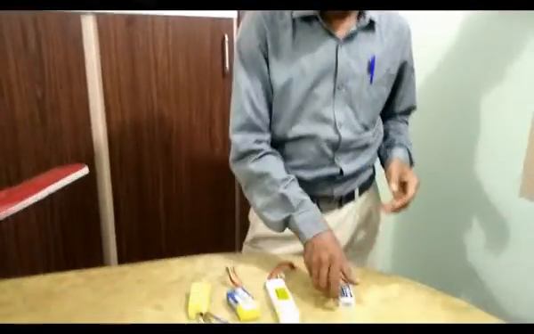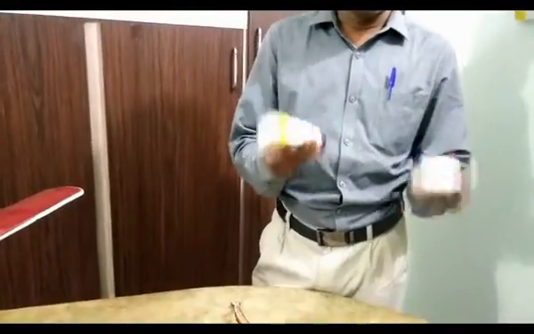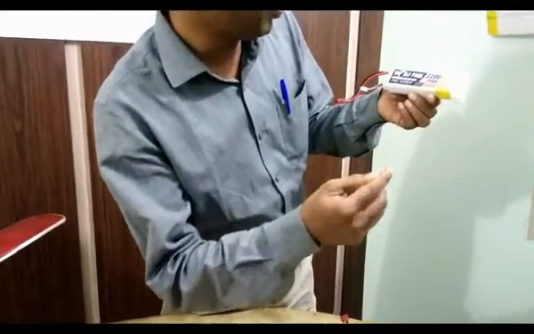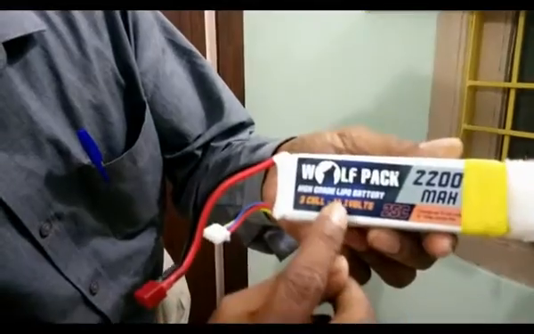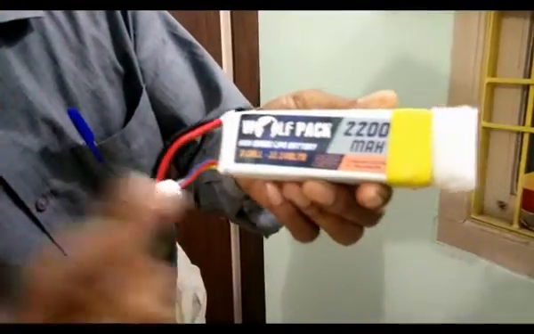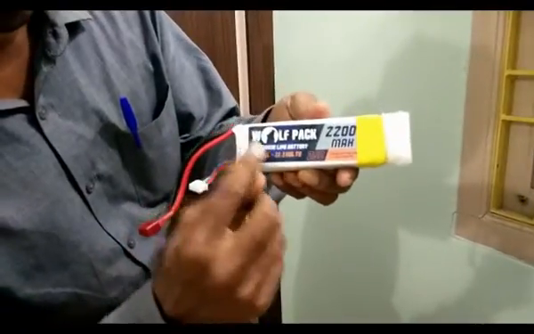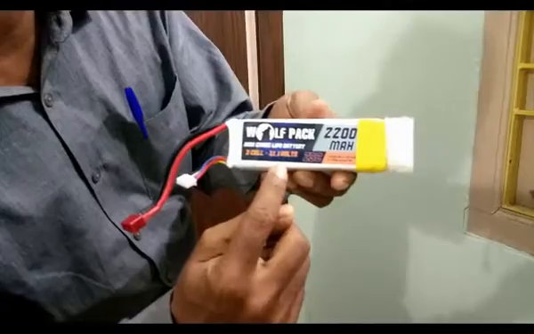Let's see how you can define the specification of a lipo battery. If you observe any lipo battery, the first parameter you will find is 3 cell, 11.1 volt. Let us say each cell contains 3.7 volt. So 3.7 volt multiplied by 3 cells produces 11.1 volt.